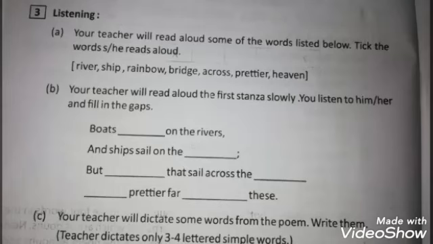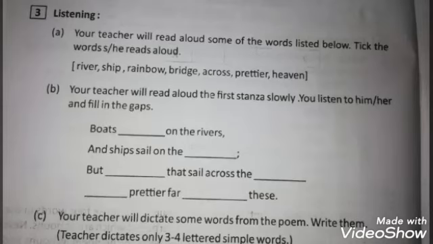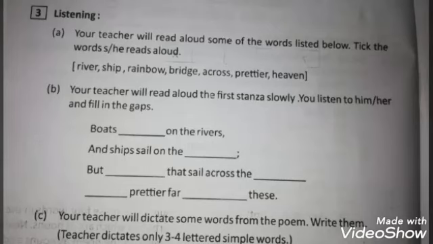Then see 3C, your teacher will dictate some words from the poem, write them. Then after completing listening activity A and listening activity B, there is another activity where your teacher will dictate some words from the poem The Rainbow and you write these words.